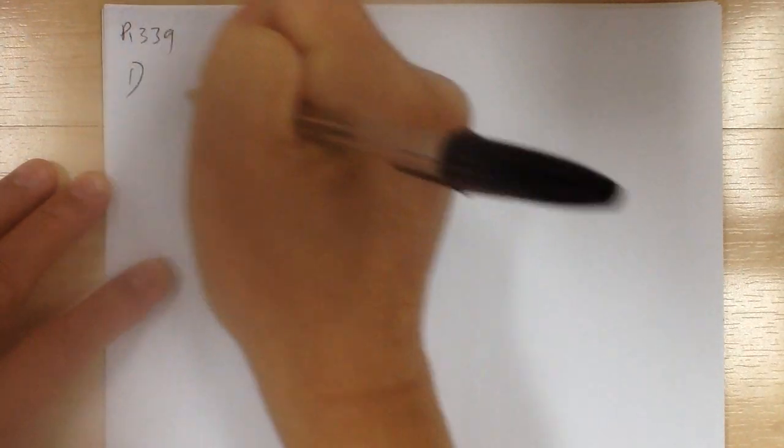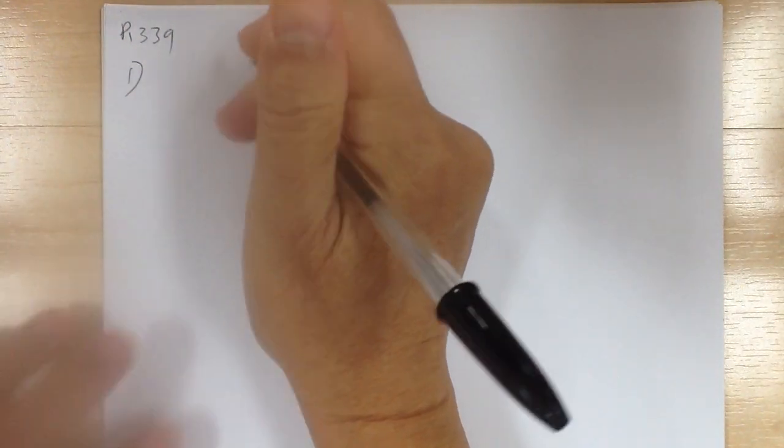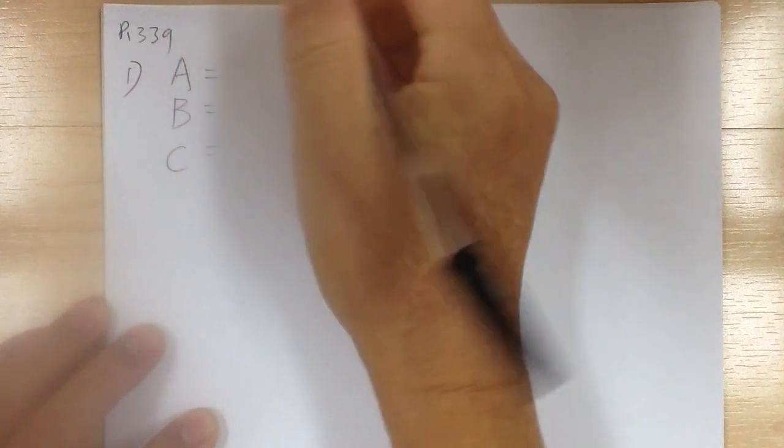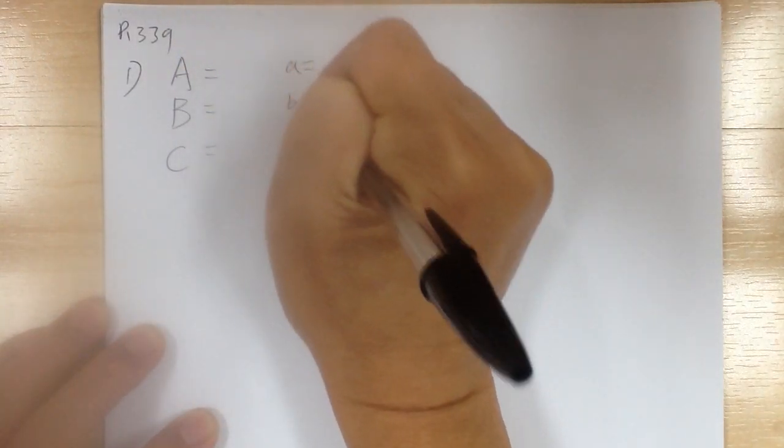Let's go to page 339. Start with number 1. Okay, so you were solving for a triangle. When you're solving for a triangle, you want to solve for A, B, and C. So these are the angles, and then you have to get all three sides also.